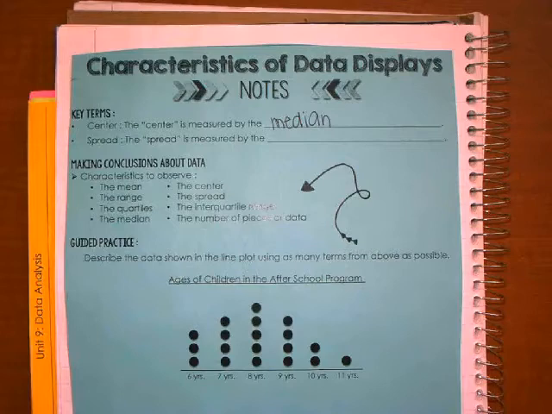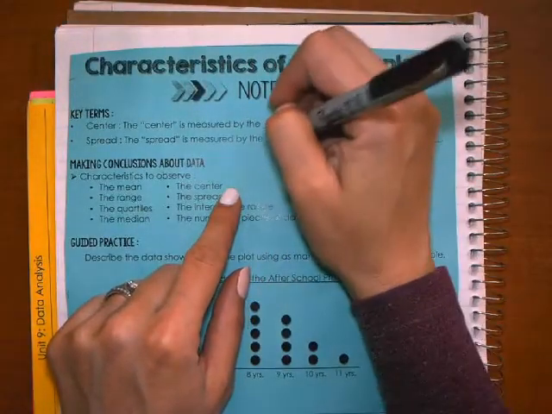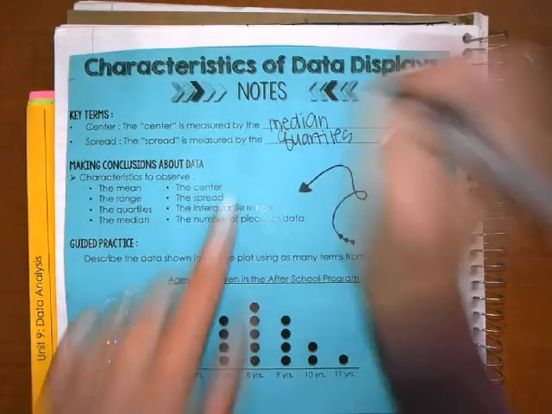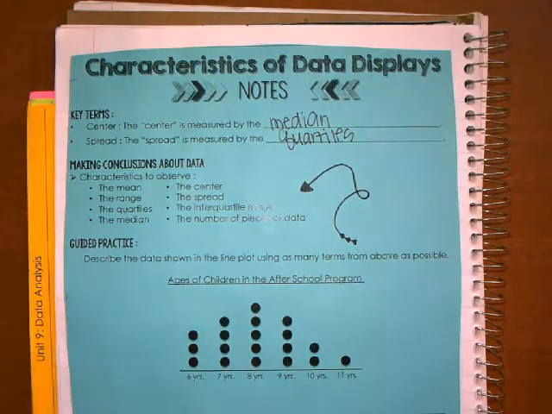The spread is measured by, range, kind of. It's measured by the quartiles. So you guys remember the first quartile and the third quartile? Those numbers that you are telling me show the spread of how spread apart your data is to one another.